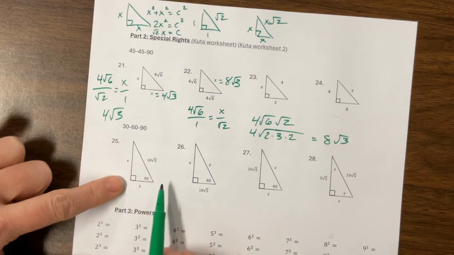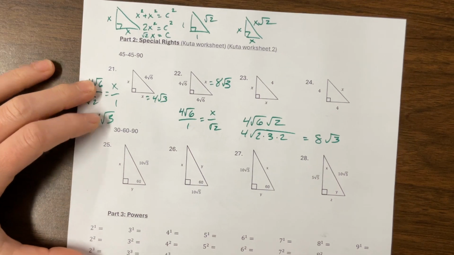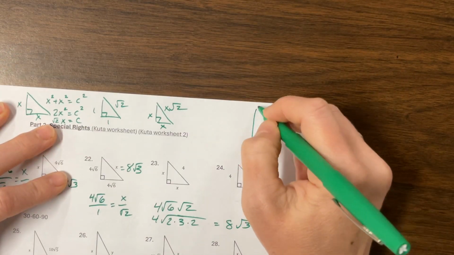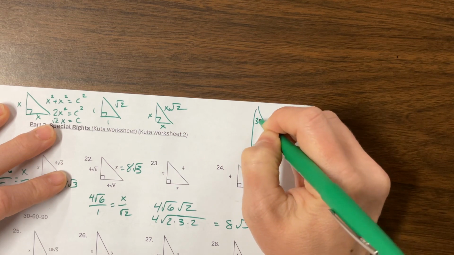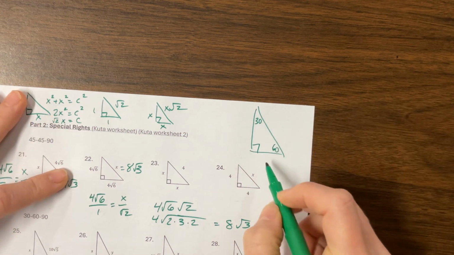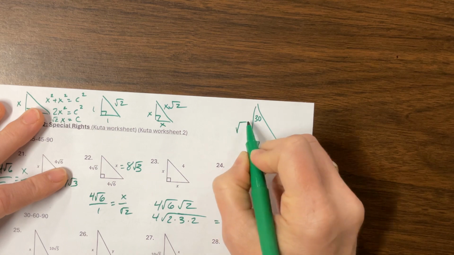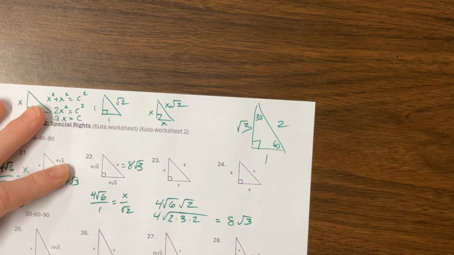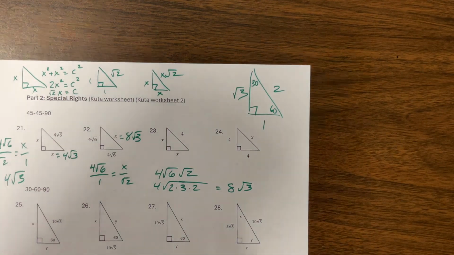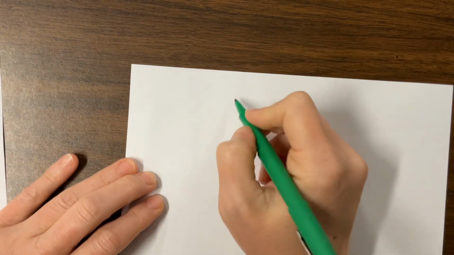Okay. So this next one, if it's a 30-60-90 triangle, what we like to do with those is, opposite the 30 is 1, opposite the 60 is root 3, and the hypotenuse is 2. Okay, let's talk real fast, just dust off the cobwebs about where this comes from.